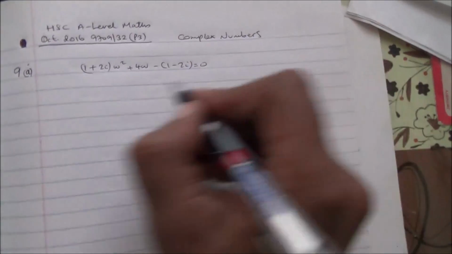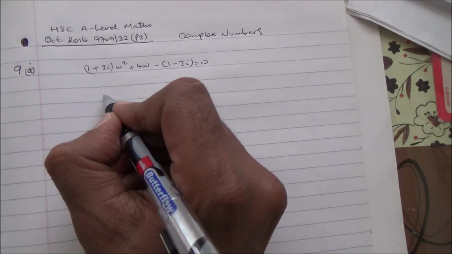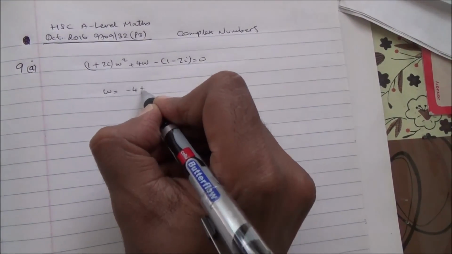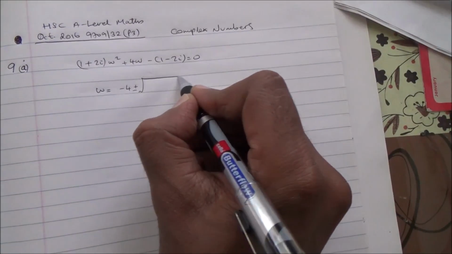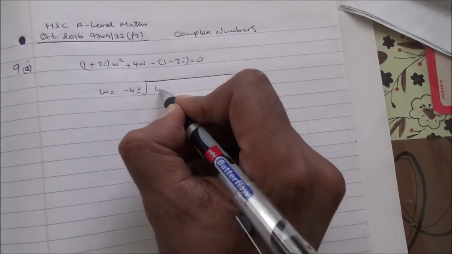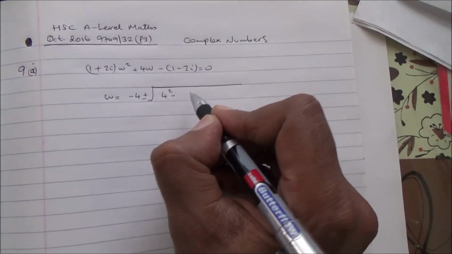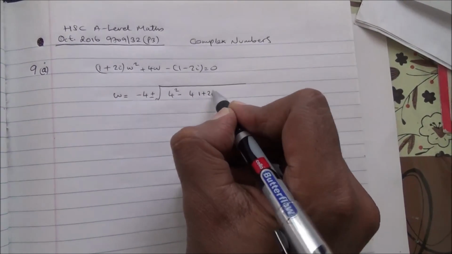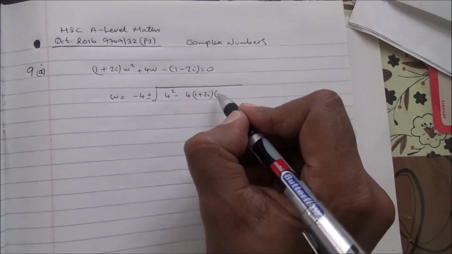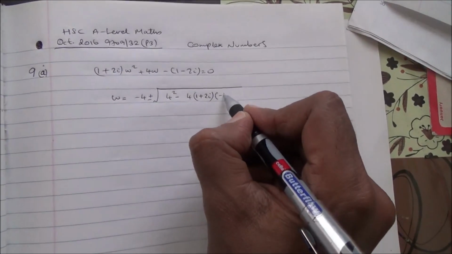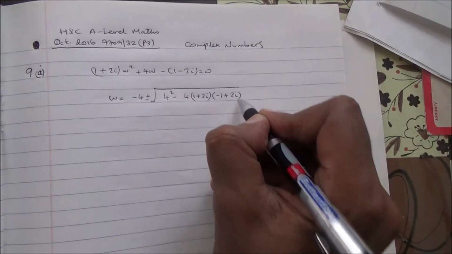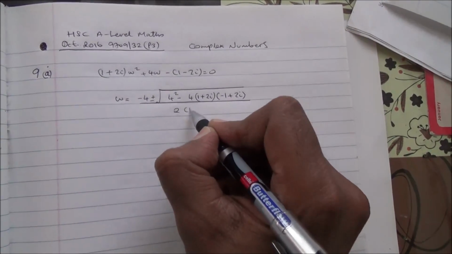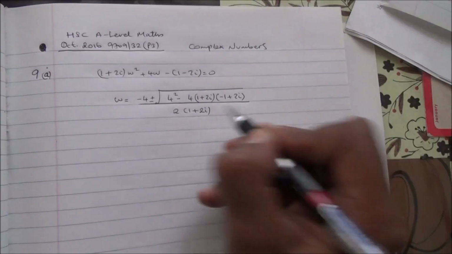So we're going to do w is equal to minus b, which is minus 4, plus or minus the root of b squared, 4 squared, minus 4ac. A is 1 plus 2i, and c is minus 1 plus 2i, divided by 2a, 2 times (1 plus 2i).